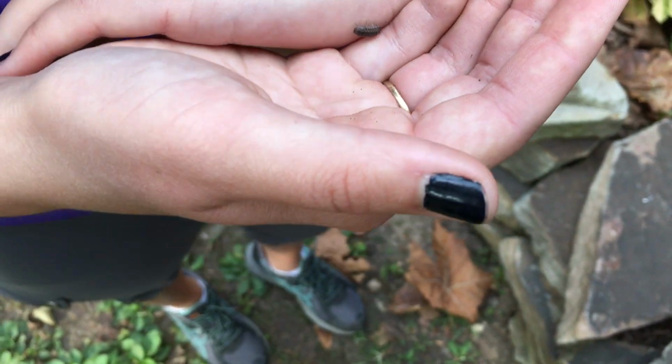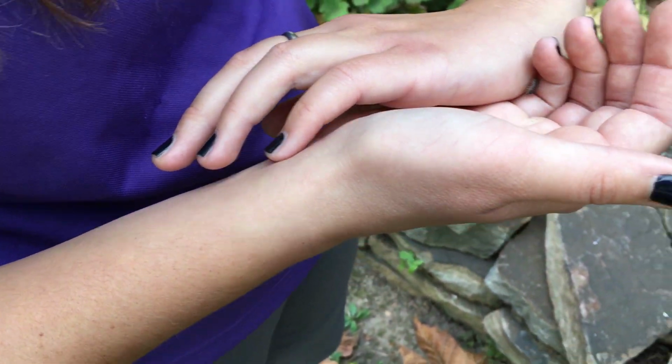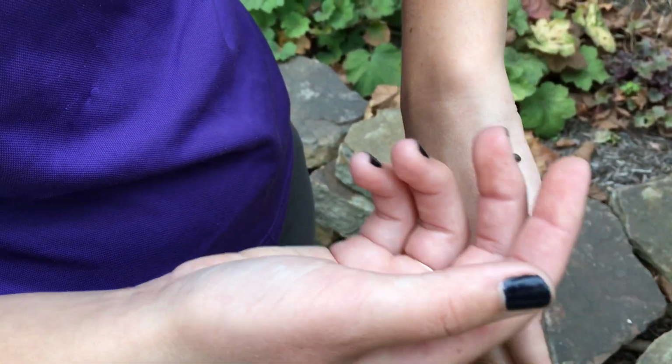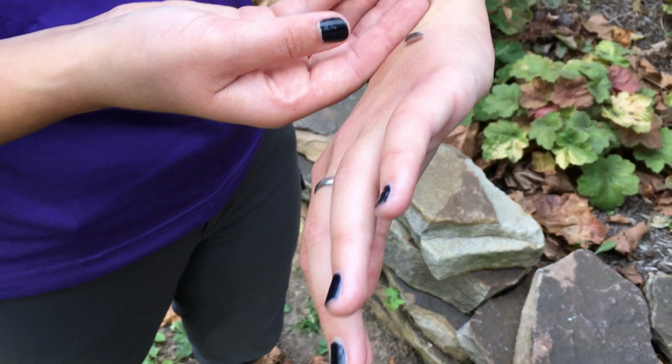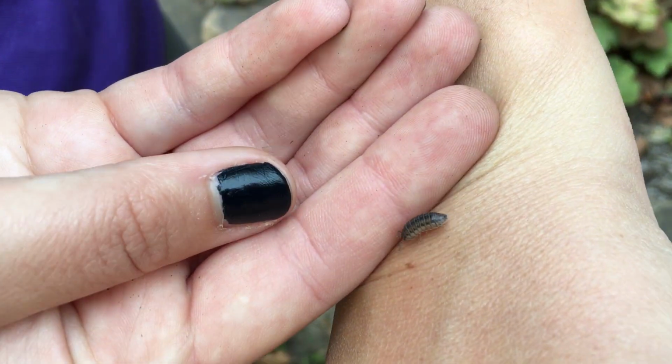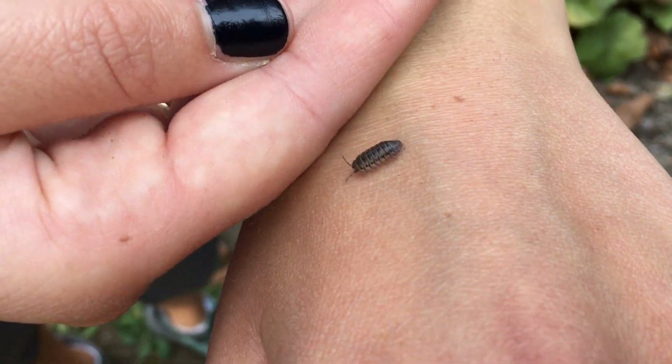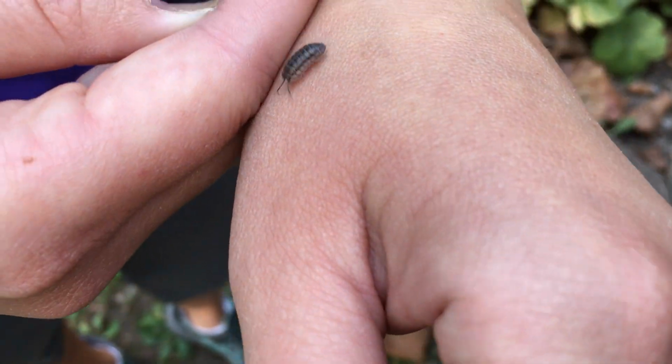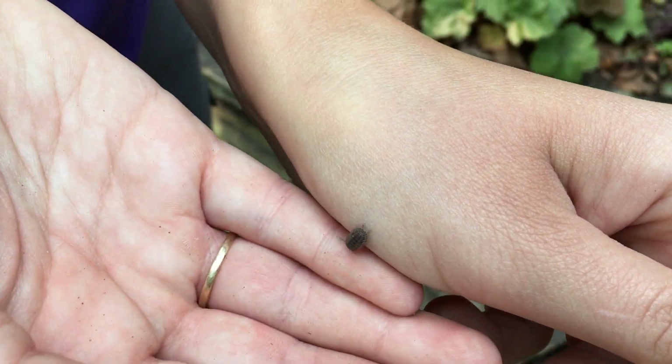Now, pill bugs are also very interesting because they actually carry their eggs in a pouch, like other animals, but mostly you might be thinking of things like koalas or kangaroos, which are considered to be marsupials.